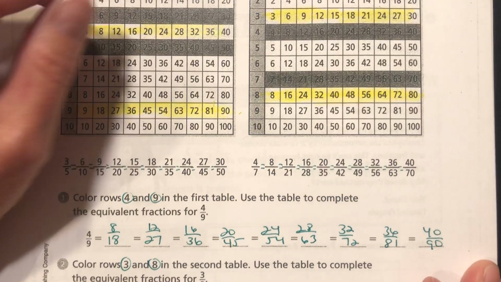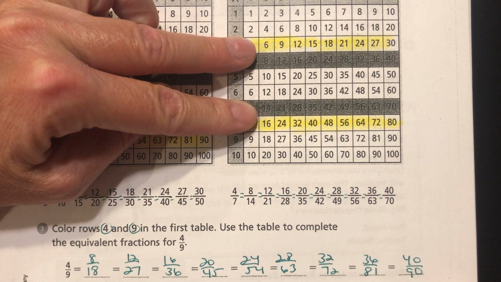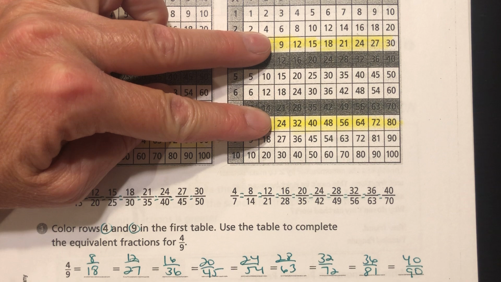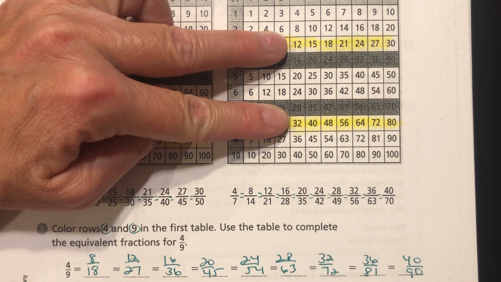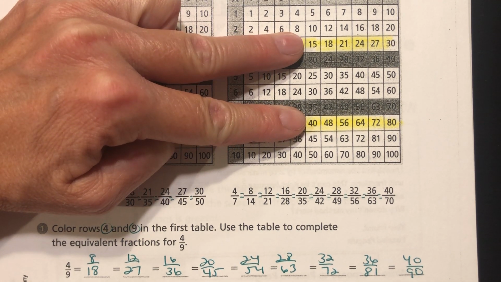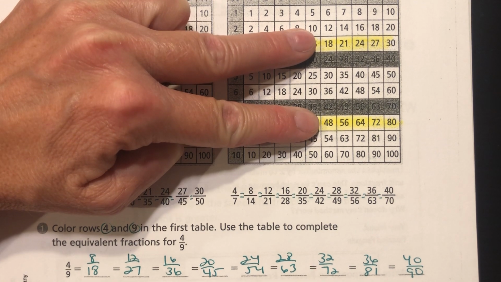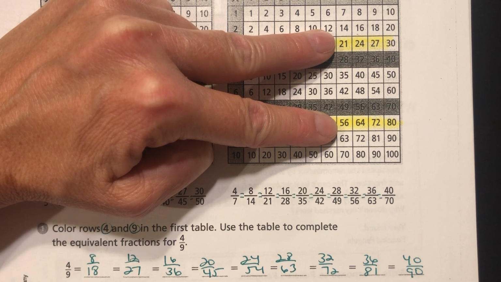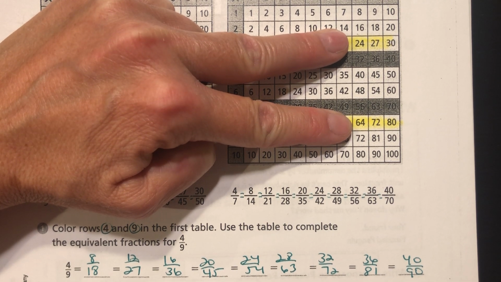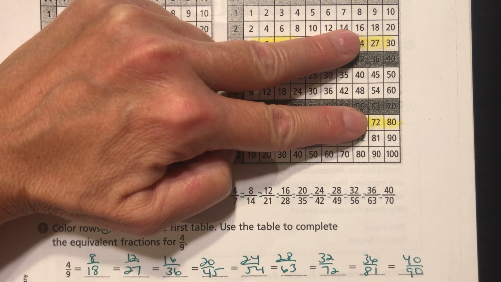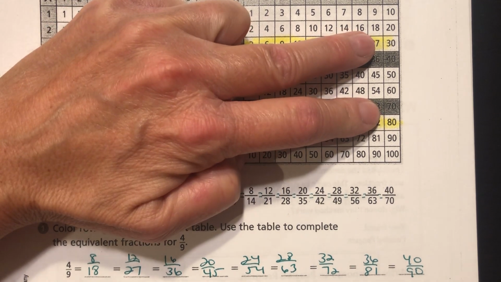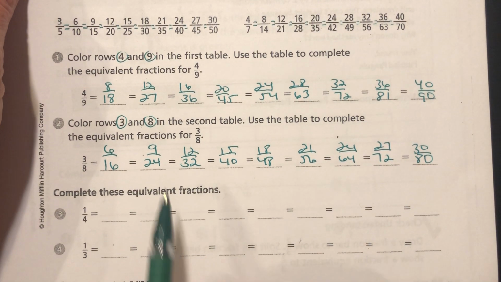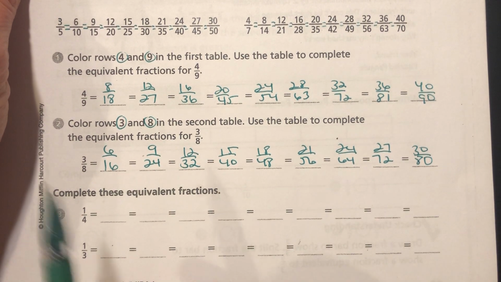Okay, so I saw 6/16, and then the next one would be 9/24, 12/32, 15/40, 18/48, 21/56, 24/64, 27/72, and 30/80. Okay, if you wanted to, you could just press pause right now and then check your work.